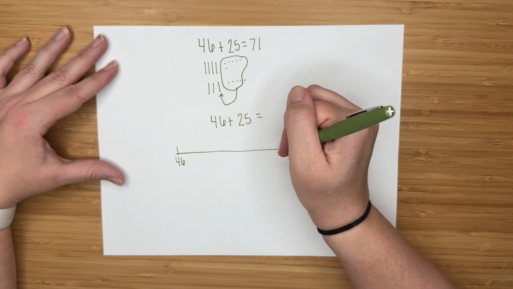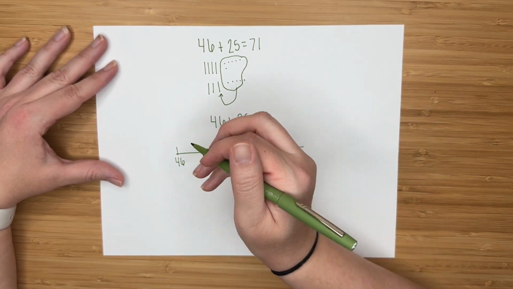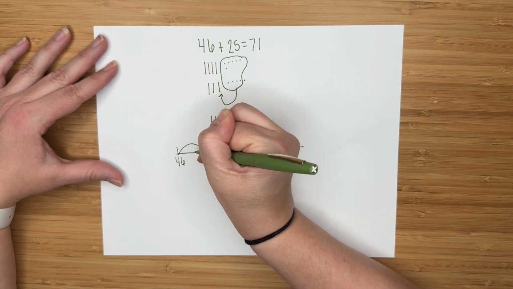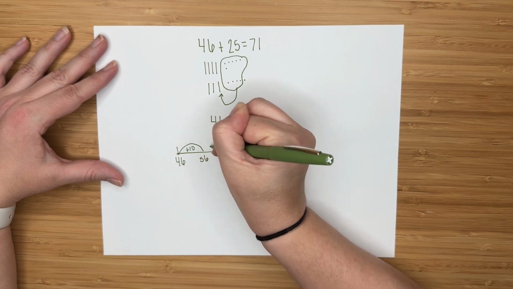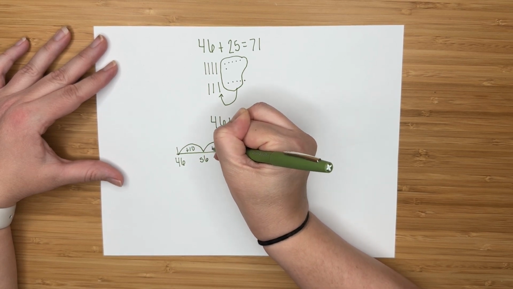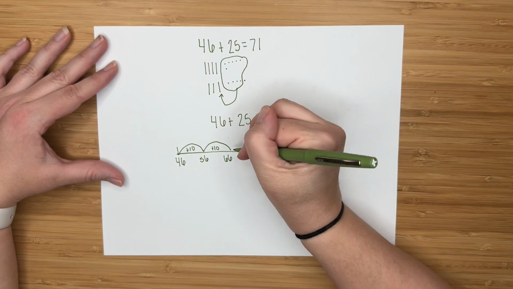They could go 10, 10, they could jump 20, and as obviously you get to larger numbers, there's different ways you can break that up. So I'm going to go ahead and go 10 and 10. So if we go plus 10, 46 plus 10 would get them to 56. Then they'd have another 10, 56 plus 10 would get them to 66. And then they're going to add 5 more.